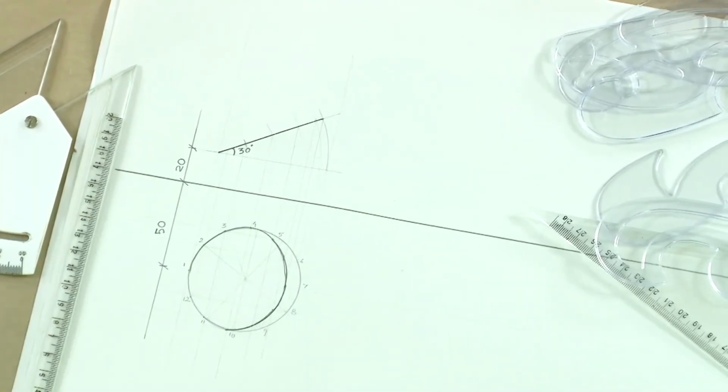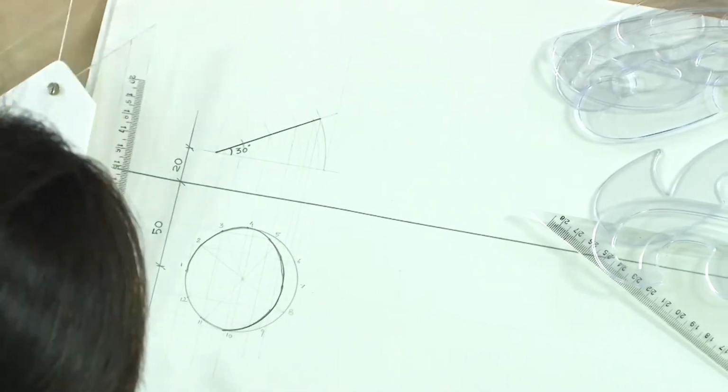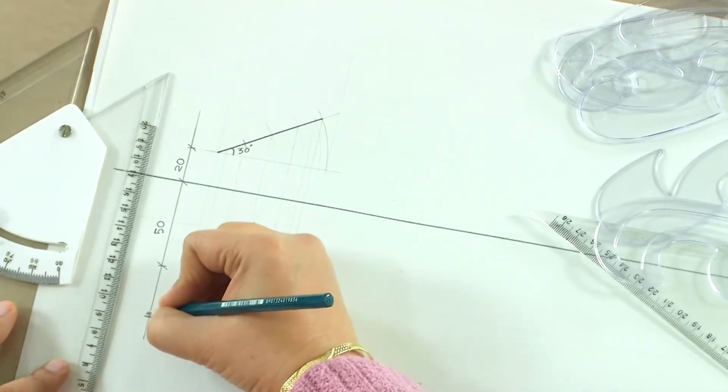And then we have this circle with a radius of 3 centimeters. So what we need to write is the radius of the circle, which is shown here.